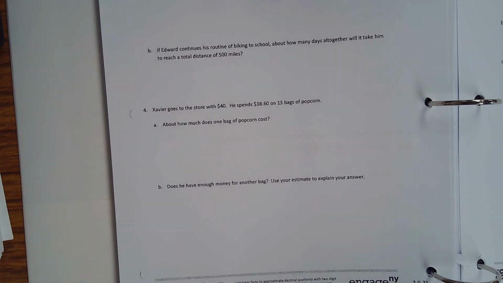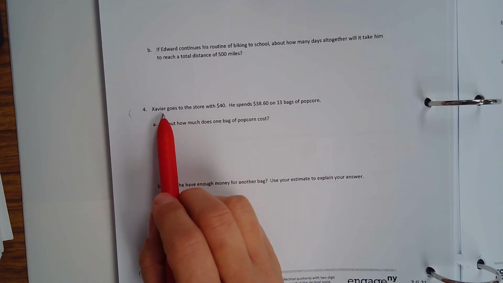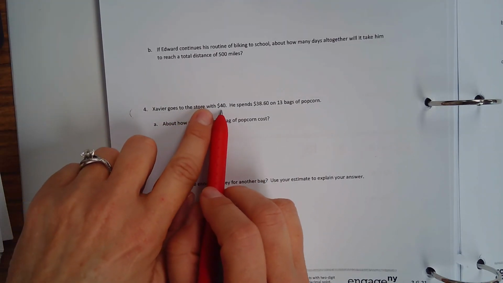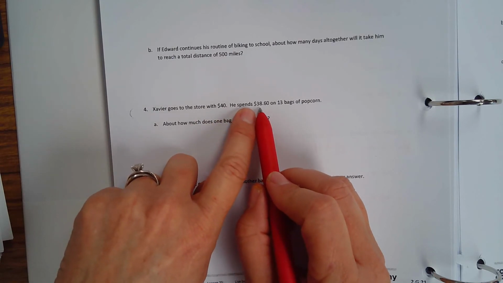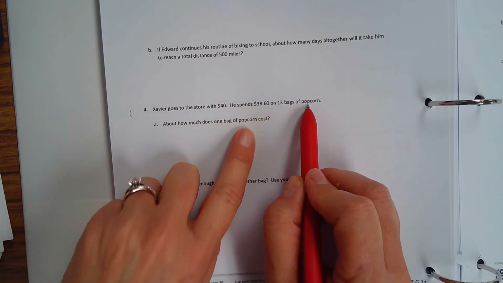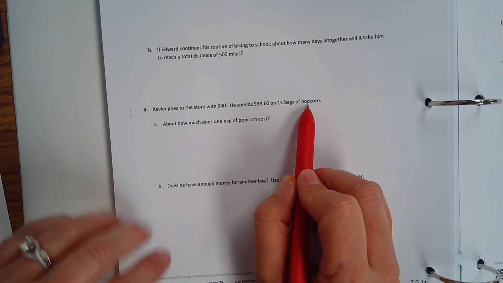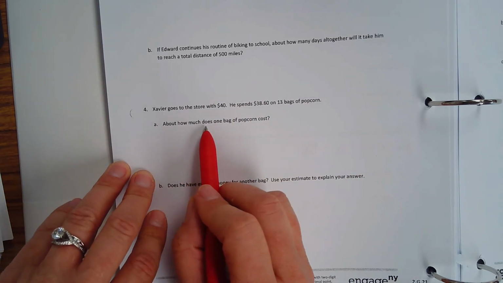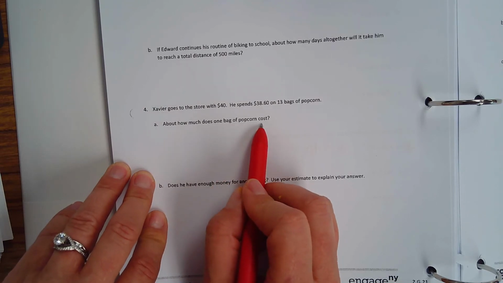Finding something that's all together uses a different operation, right? Yes? Okay. Now, Javier goes to the store with $40. He spends $60 on 13 bags of popcorn. Impressive. How much does one bag of popcorn cost?